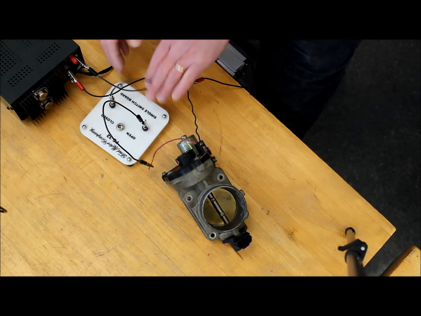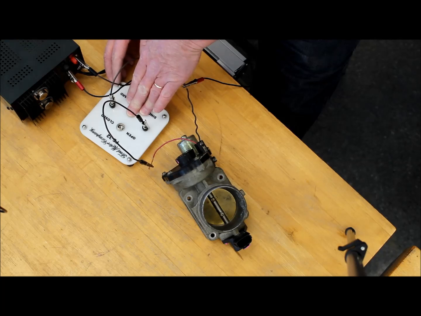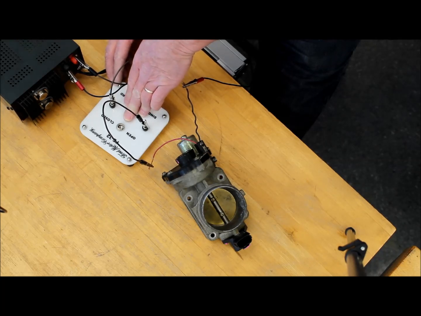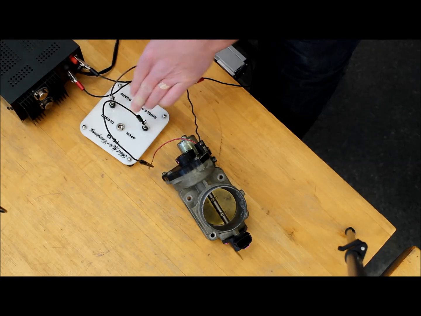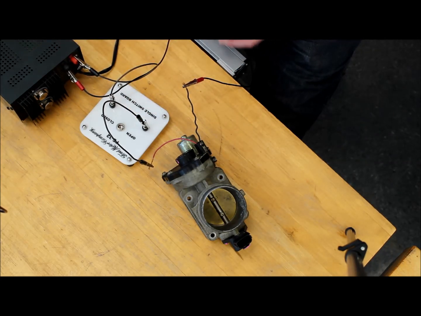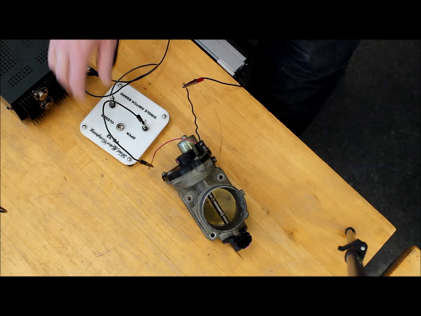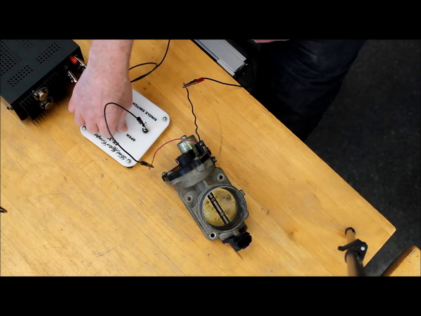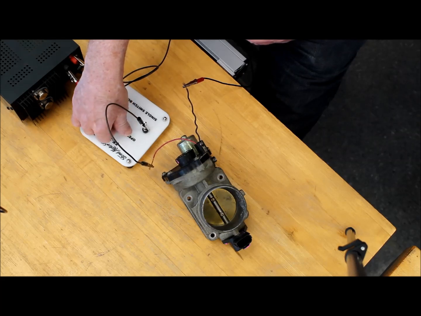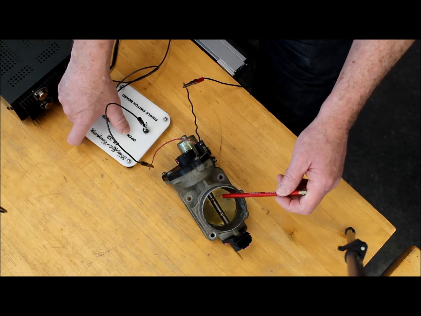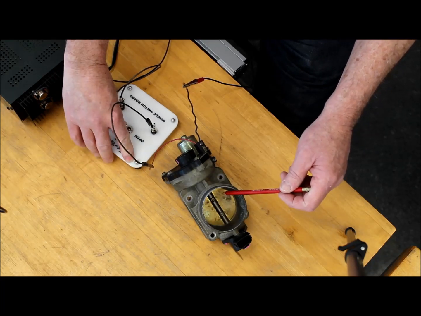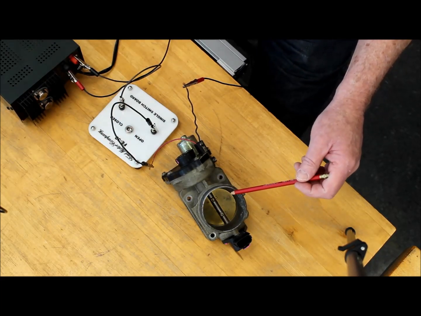And then I've rigged up a switch here that allows me to turn the power on and off to it easily. And then I've hooked that up to my power supply here that you guys are used to seeing in class. So the way I have it hooked up right now, when I close this switch, it's hard to tell, but if you look closely at the throttle plate here, it's actually closing when I power it up.